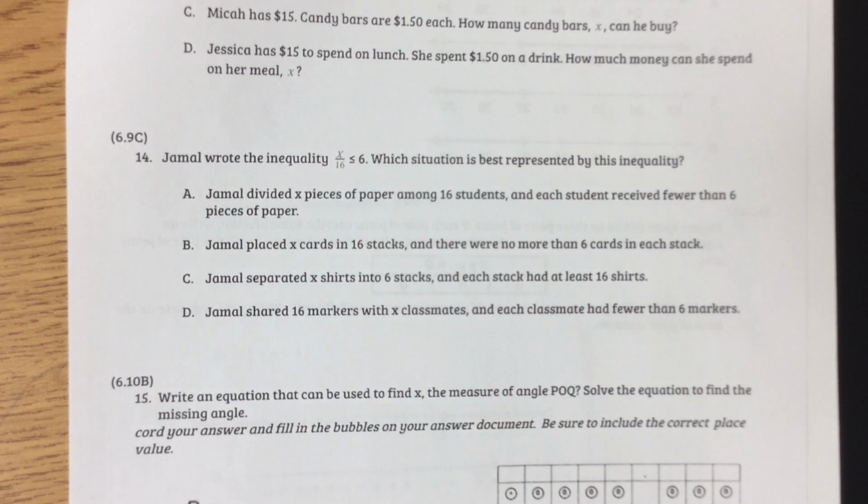C. Jamal separated x shirts into 6 stacks, and each stack had at least 16 shirts. D. Jamal shared 16 markers with x classmates, and each classmate had fewer than 6 markers.